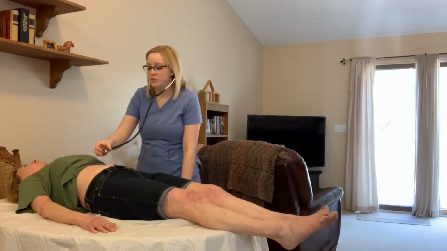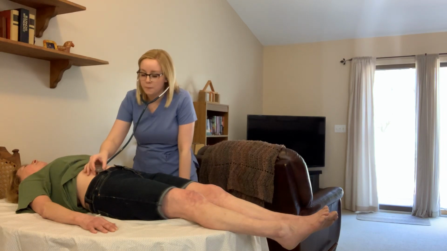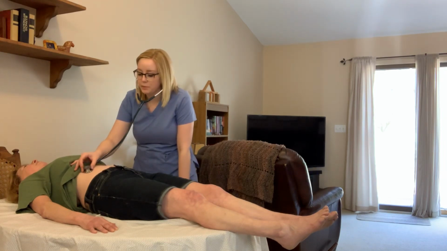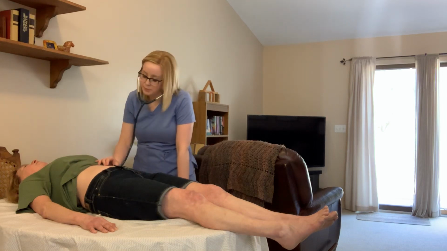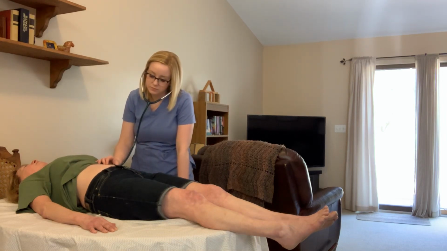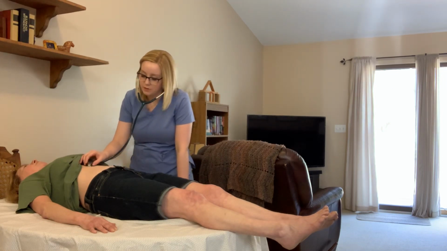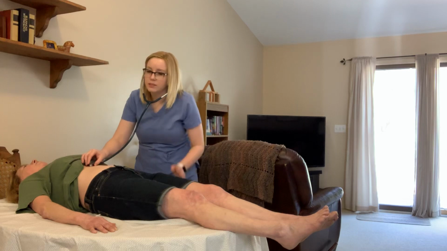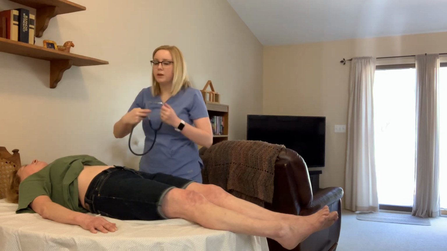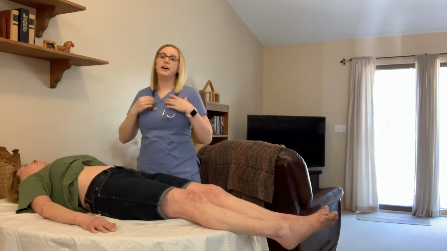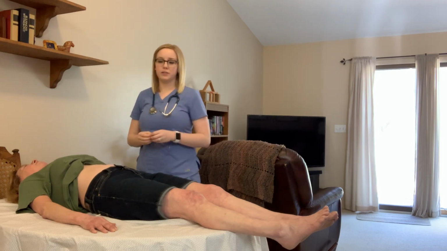So we're going to start with the right lower quadrant, right upper, left upper, left lower, and for the aorta. No abnormal sounds noted. Bowel sounds were normal and active in all 4 quadrants.